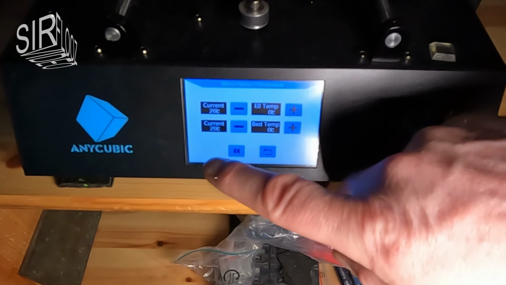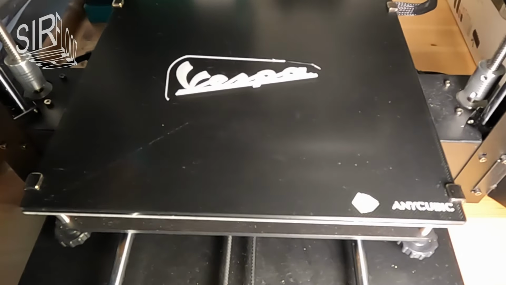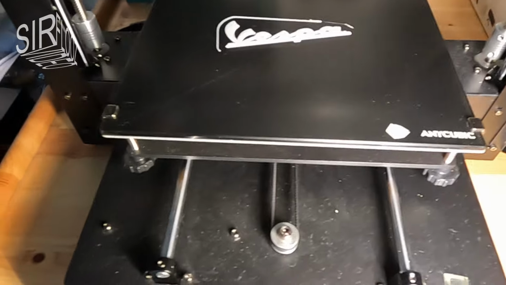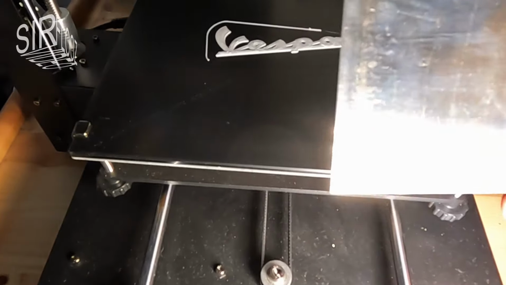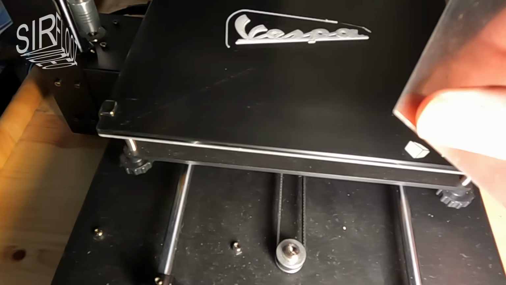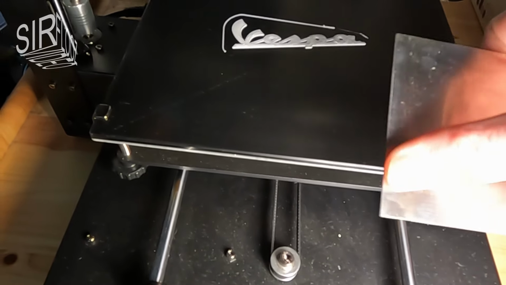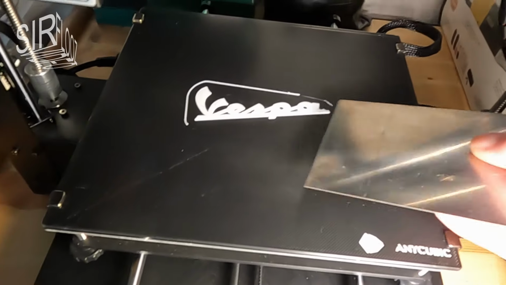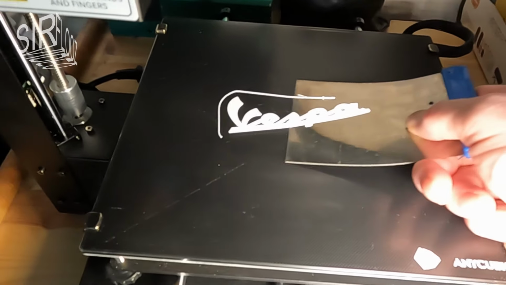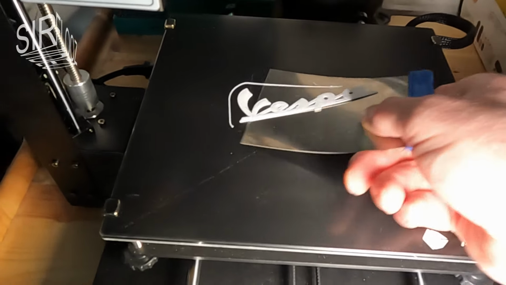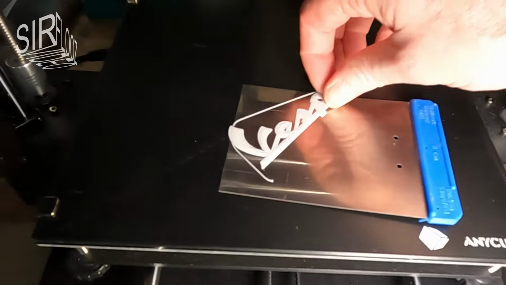Okay, the bed temperature is now down to 29 degrees centigrade. I think that's low enough. I have this plate here, and I also used a file to taper that edge, so that I can more easily go under the print, like so, carefully, and there we have it.